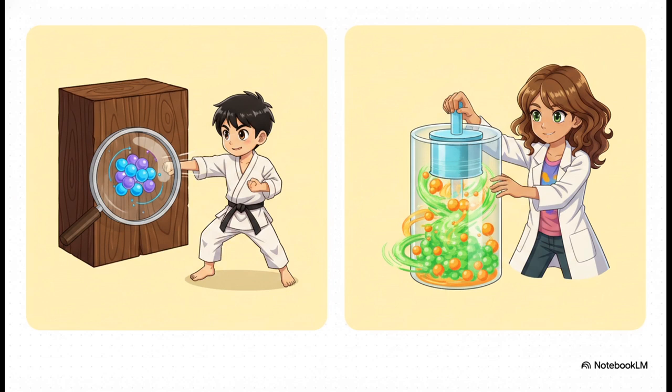You can't just wave your hand through a solid block of wood. You need a black belt in karate for that. But a gas? Totally different story. Gas particles are moving at high speeds in random directions, with barely any attraction to each other. They just expand to fill whatever container they're in, and because of all that empty space, they are highly compressible.